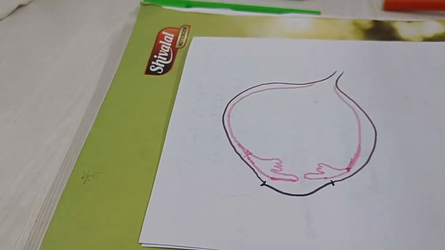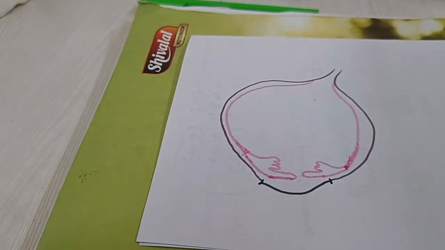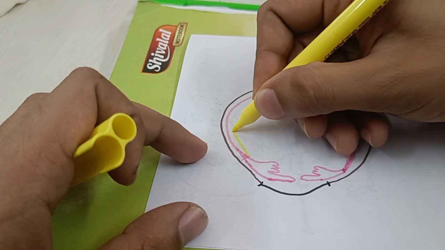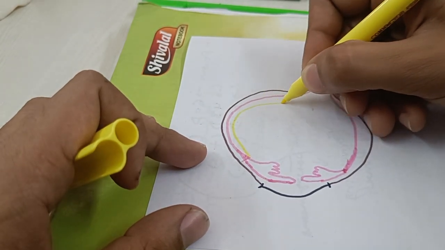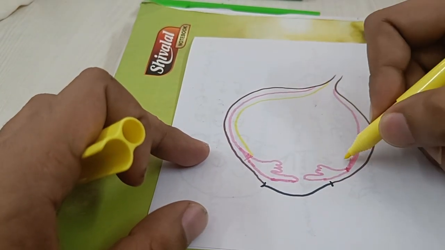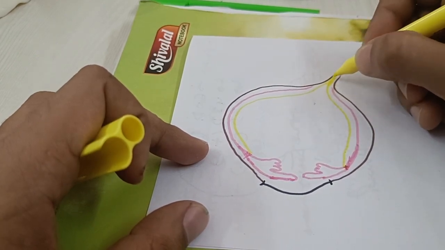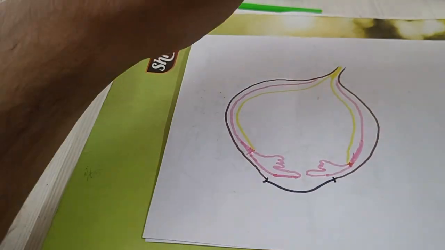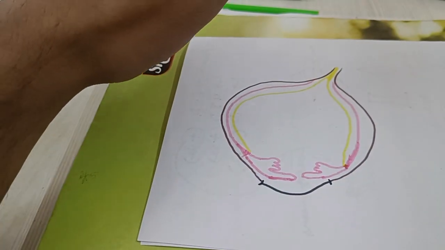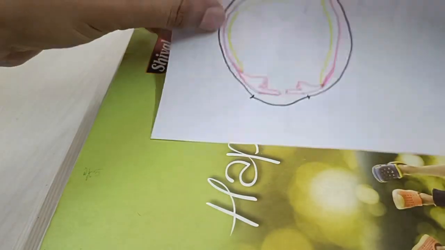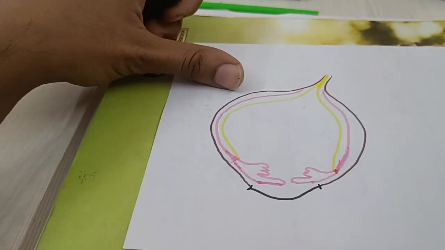Then comes the next thing, that is the inner layer. You must focus on where I am starting these layers. Let me first explain it to you with the help of a flow chart.